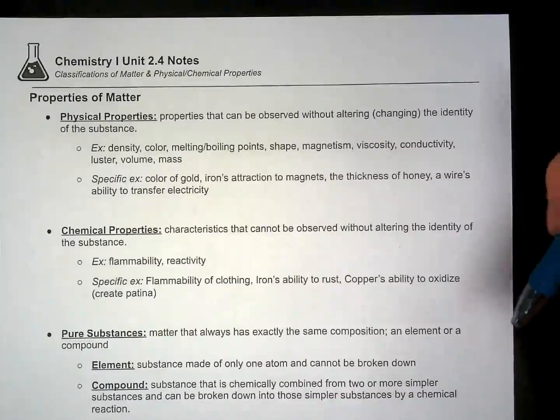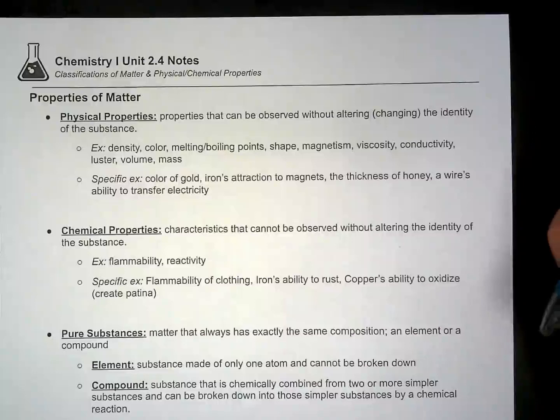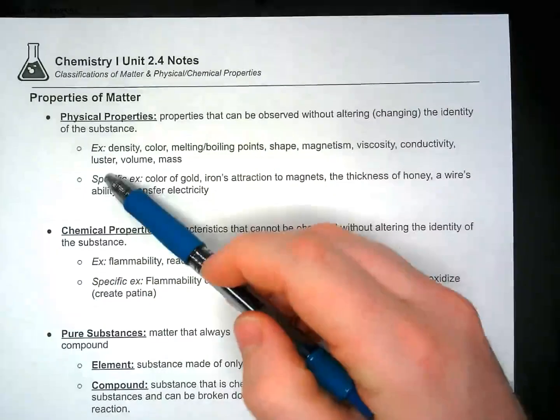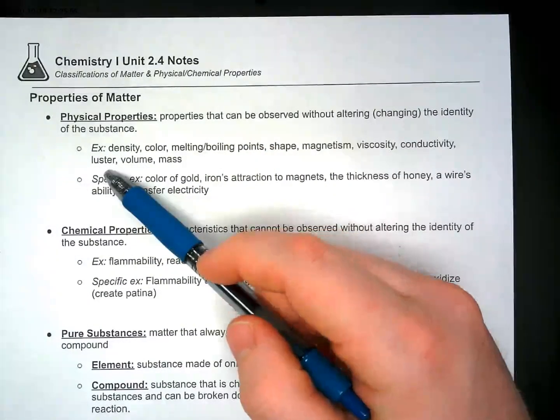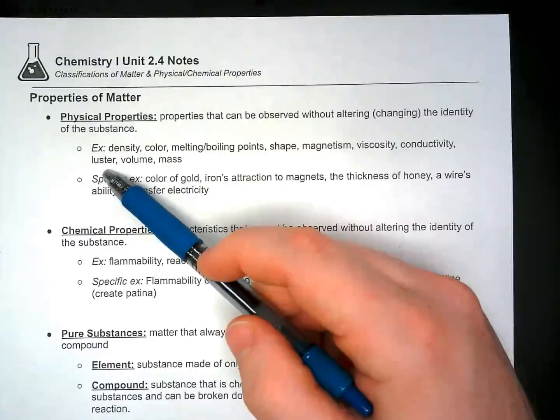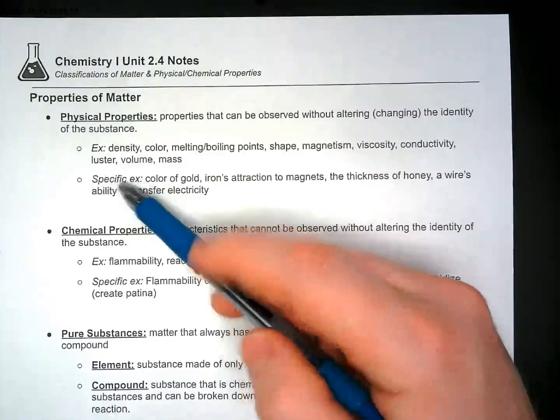Meaning, how well do electrons and energy move throughout this particular material? Luster. More or less, luster is what does it look like? Does it sparkle? Does it look like a metal? Or is it dull? Does it look like the tables you sit at? Does it look kind of flat, or does it look metallic?